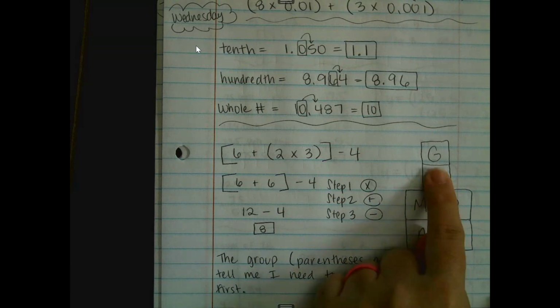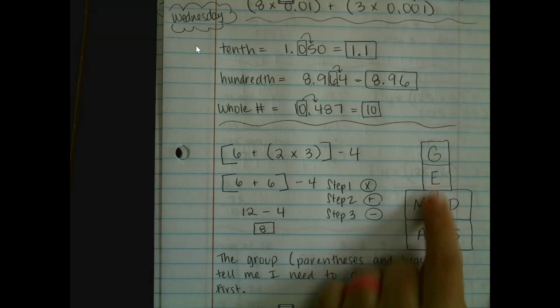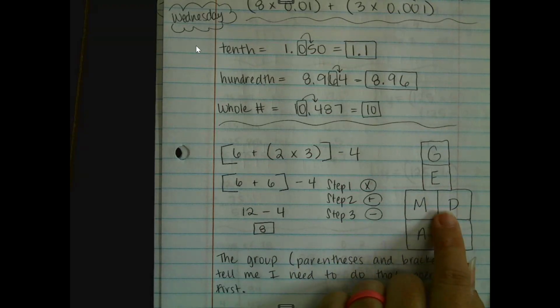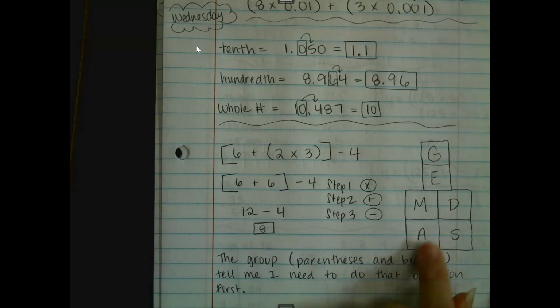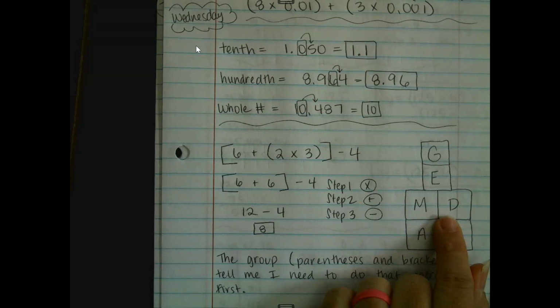So anytime you're working on these expressions, write out GEMDAS. So we put the groups on top, then we have exponents, and then next door to each other we have multiplication and division, and then addition and subtraction. So these are side by side because we work left to right on those.